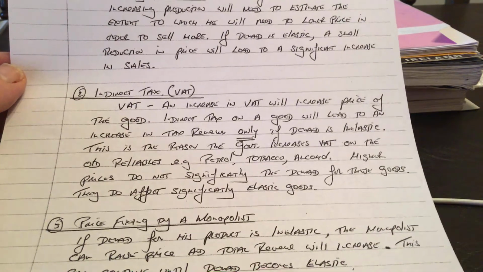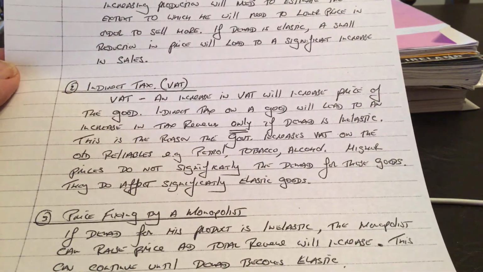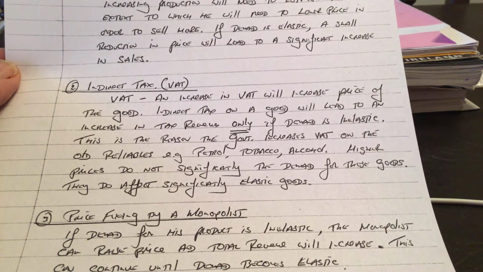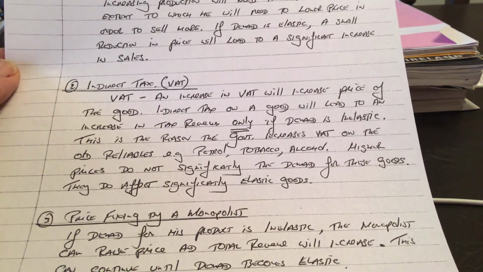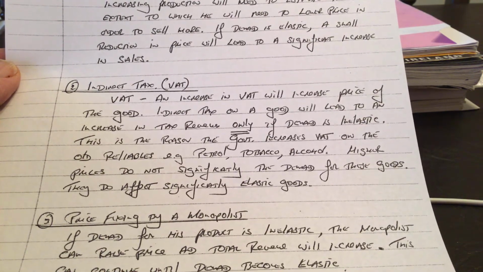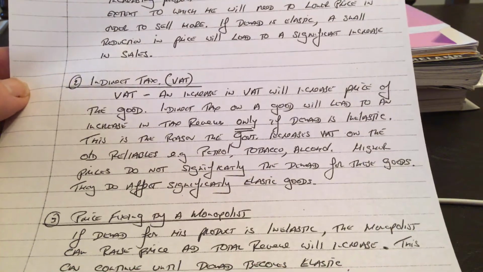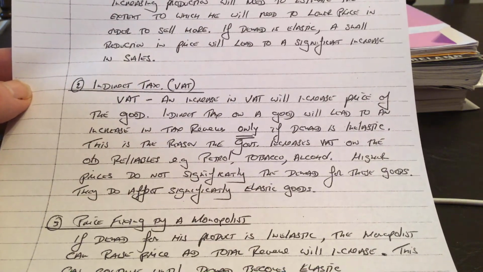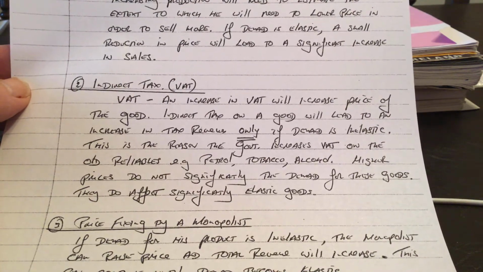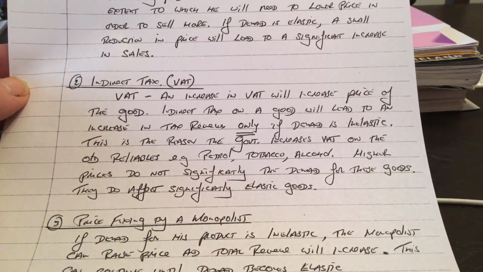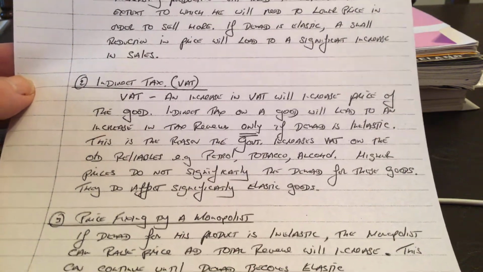Indirect taxes or VAT. An increase in VAT will increase the price of the good. Indirect tax on the good will lead to an increase in tax revenues only if the demand is inelastic. And this is the reason the government increases VAT on the unreliables such as petrol, tobacco and alcohol. Higher prices do not significantly affect the demand for these goods. They do affect significantly elastic goods.